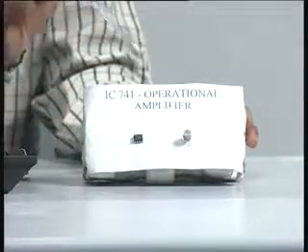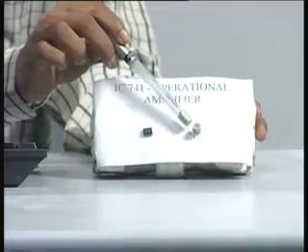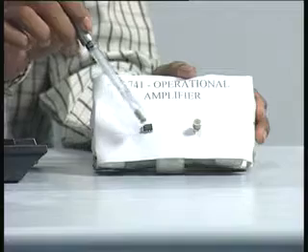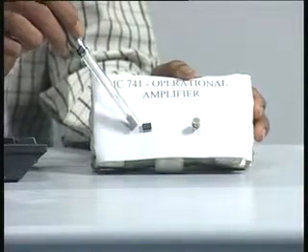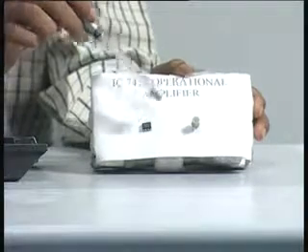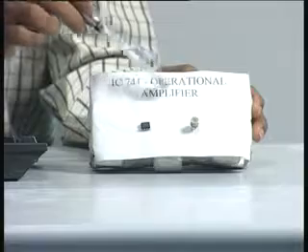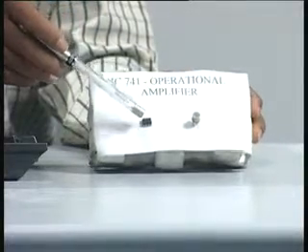You can see here on the screen, this is a metal can TO5 package. It has got 8 pins, and the other one is actually a mini dip, 4 plus 4, 8 pins. This is also an operational amplifier. Both are integrated circuit 741 operational amplifier, which is one of the very popular operational amplifiers.